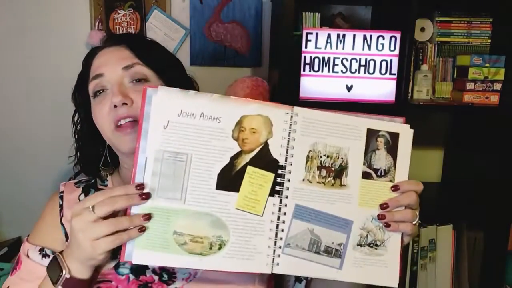So this one was gifted to us. It was actually my niece and nephew who were homeschooled. Their mom, my sister-in-law, gave this to us when we started homeschooling, which is really awesome because this is by Time for Learning, and it is really fun and colorful. We have gone through this.